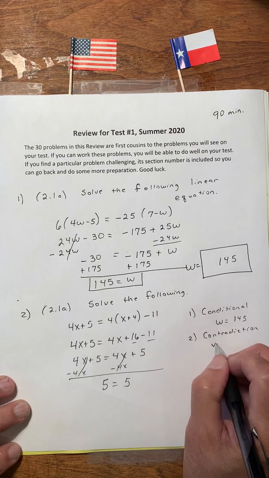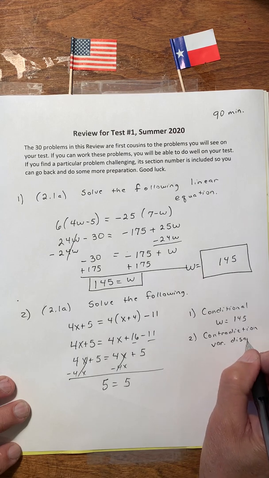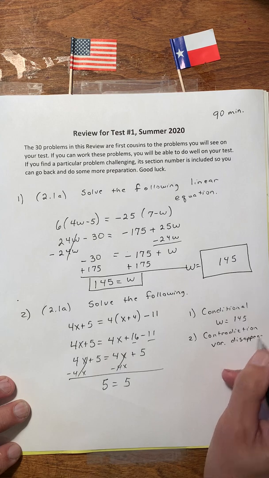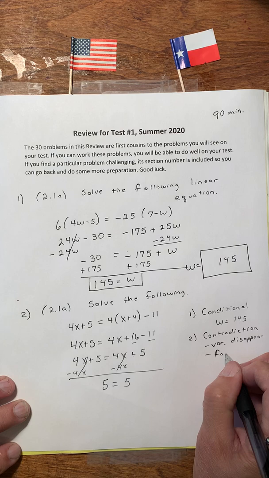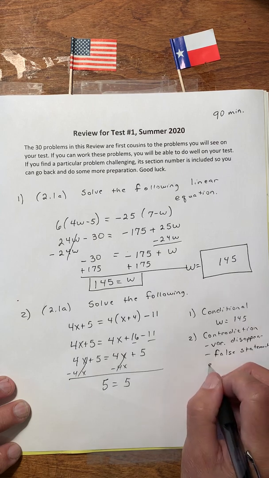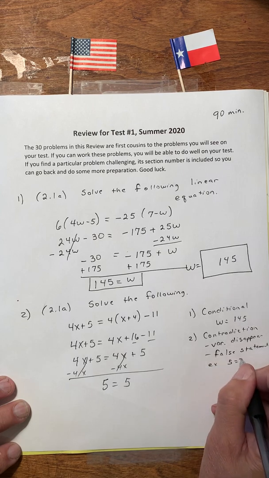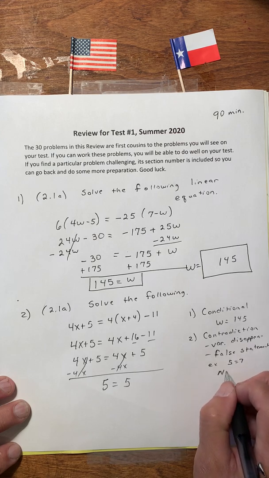That's when my variables disappear and I get a false statement, for example, 5 equals 7. When this happens, I conclude there is no solution.